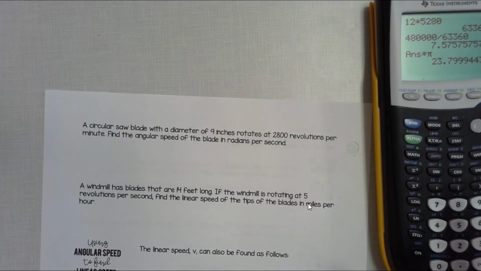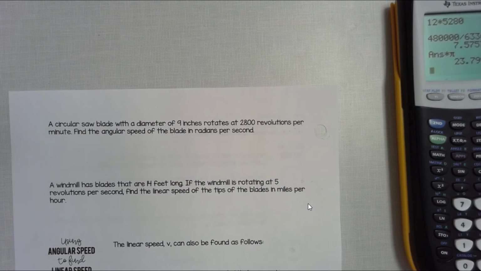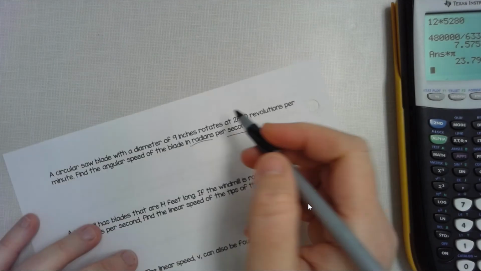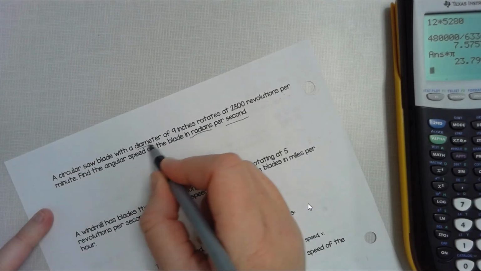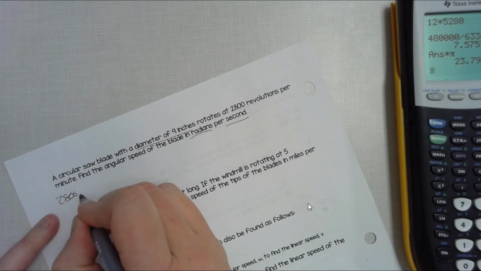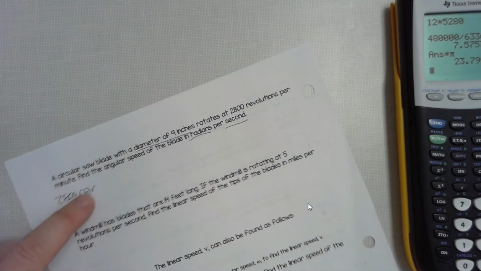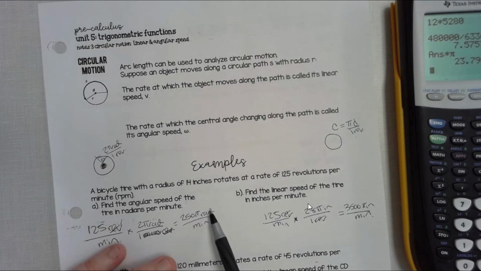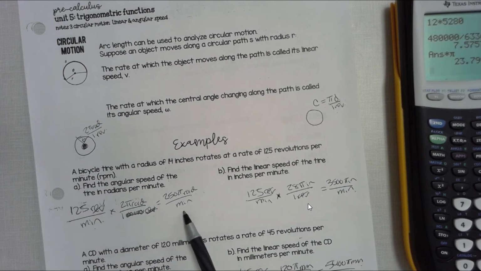A circular saw blade with a diameter of 9 inches rotates at 2,800 revolutions per minute. Find the angular speed of the blade in radians per second. So I need radians per second. All right, so I have, let's see, a diameter of 9 inches. So I have 2,800 revolutions per minute. And then I can change that. So radians per second. When we were making these before, remember I had radians per minute as my unit. So all I need to do is the exact same process, but instead of changing it to minutes, I'm going to have to change it to seconds.